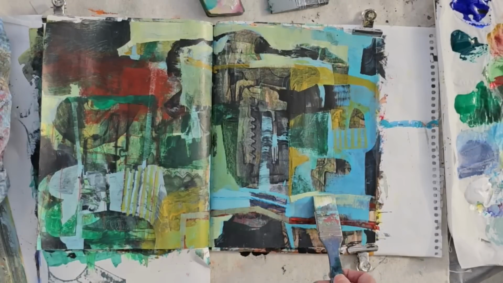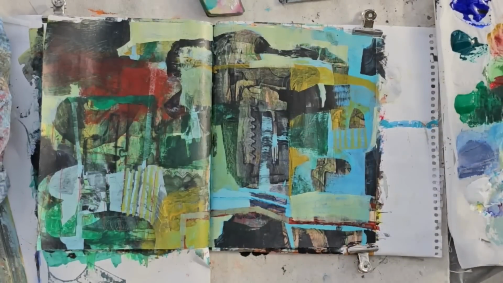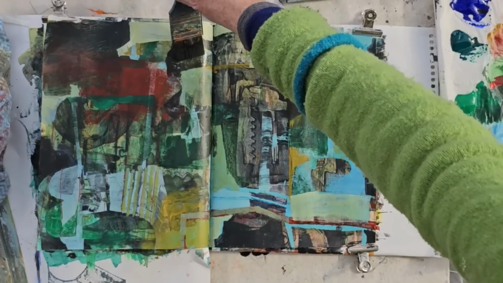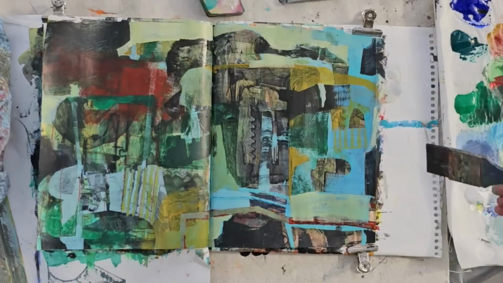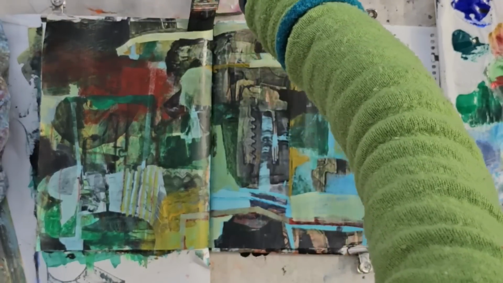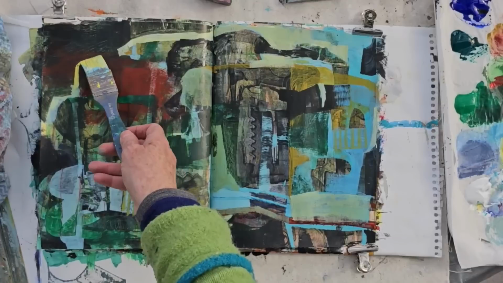So I'm just adding details and looking at the shapes that are within the painting and how they are connected together, and just fine-tuning them, looking for differences, making sure that I have thin shapes next to fat shapes and where things are connected and how the eye is being led around the composition.